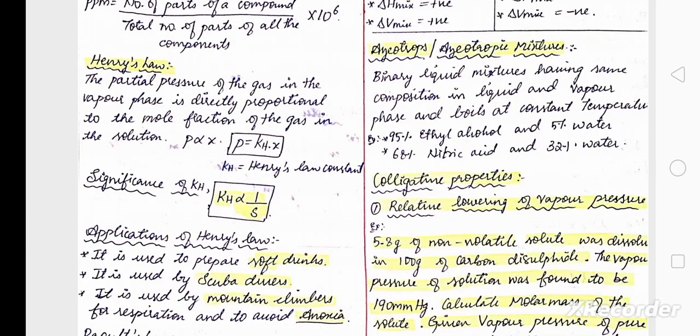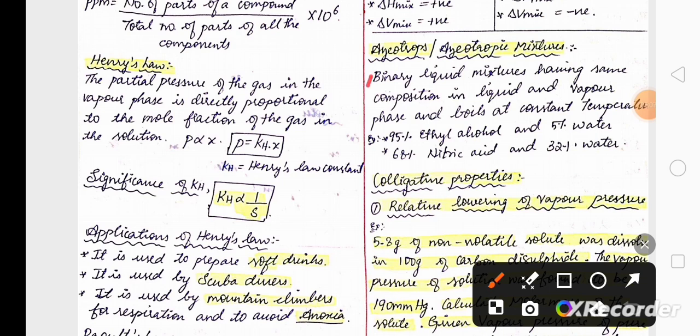Azeotropes or azeotropic mixtures are also very important. Azeotropes are binary liquid mixtures having the same composition in liquid and in vapor phase, and they boil at constant temperature. For example, 95% ethyl alcohol and 5% water form a minimum boiling azeotrope. 68% nitric acid and 32% water form a maximum boiling azeotrope.